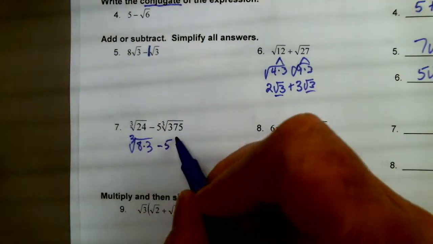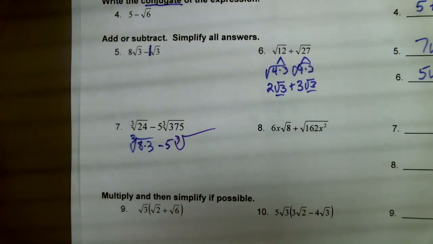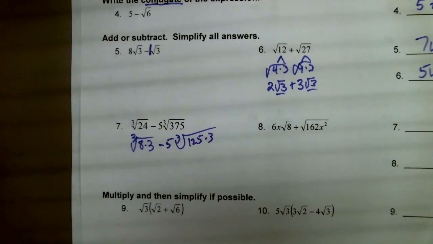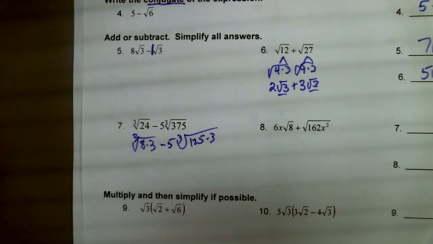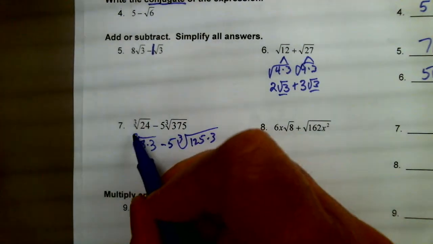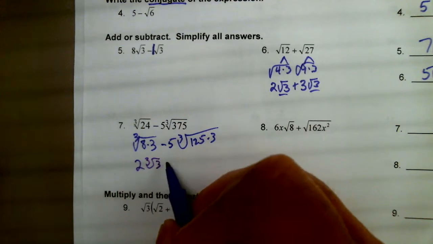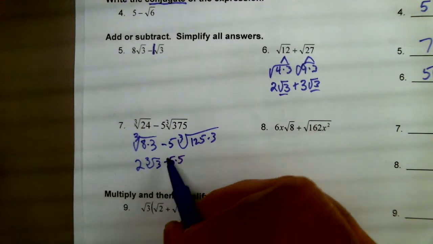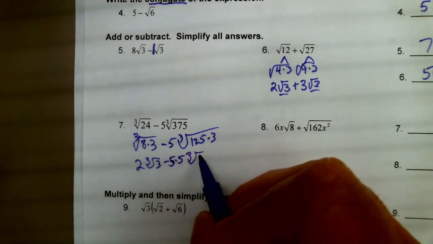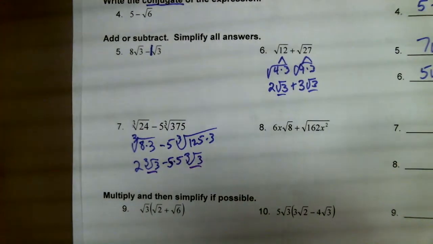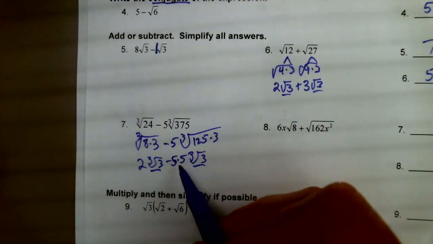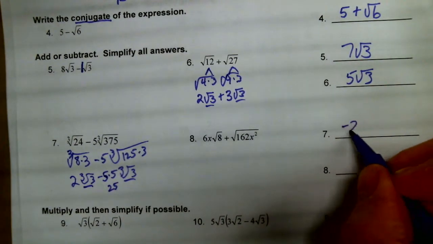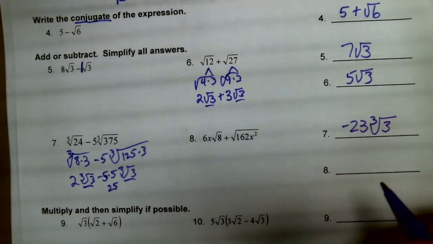So then if I take 5 times 375, I'm going to break that up into 125 times 3 because 125 is in that line on your card for cube roots. So now if I simplify the cube root of 8, I get 2 cube roots of 3 minus, if I bring out the 125, I get the 5 times the 5 that's already out there, cube root of 3. Since we have the same radical part, we can now take 2 minus 25, which gives me negative 23 cube roots of 3.